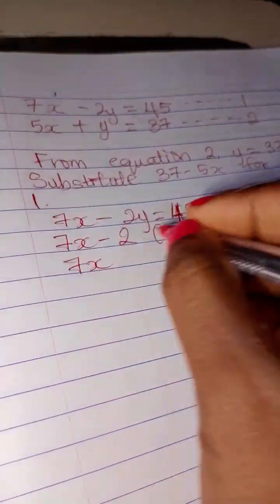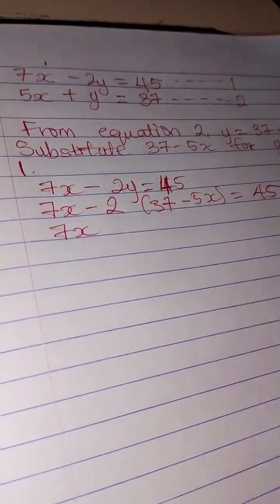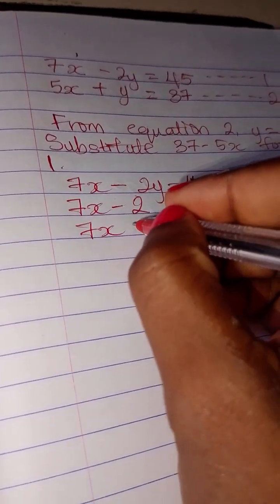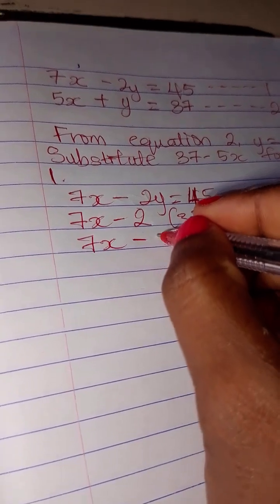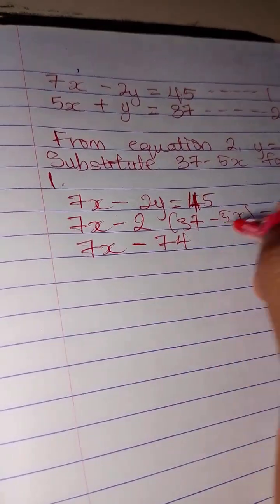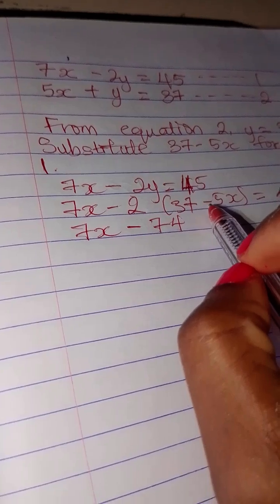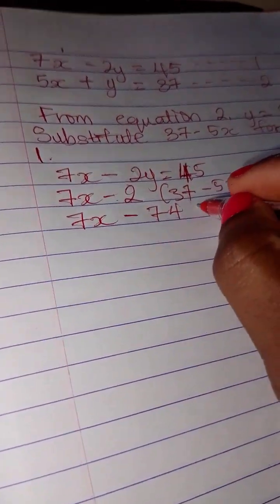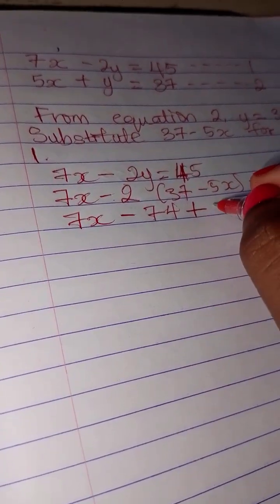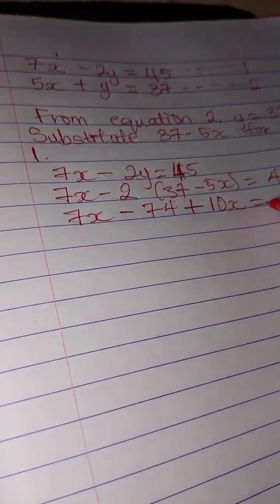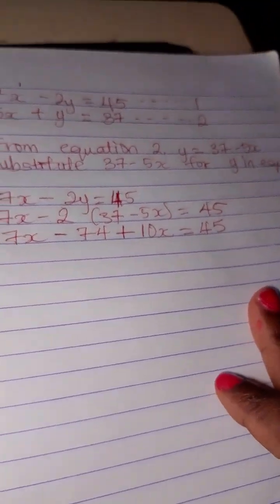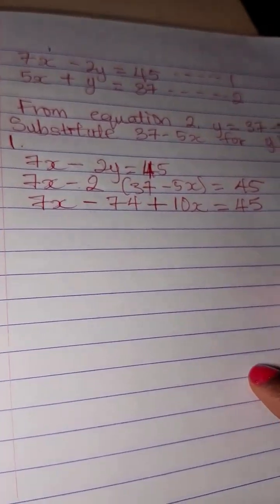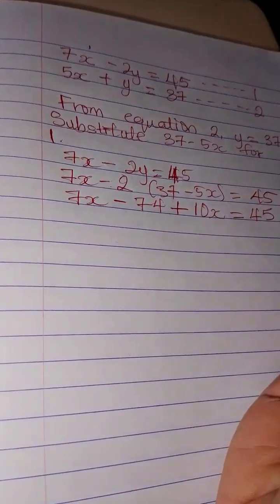So what can be done is easily seen here. Expand the bracket: minus 2 times 37 is minus 74. Minus 2 times minus 5: minus times minus becomes plus, 2 times 5x is 10x, all equal to 45, which was what was on the right-hand side from the beginning. Follow me closely.